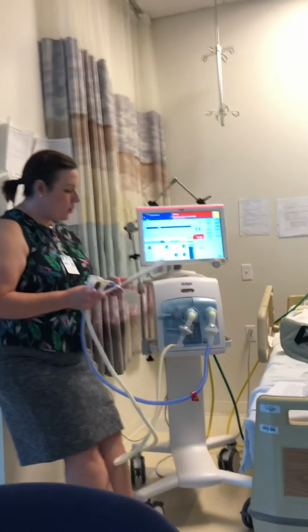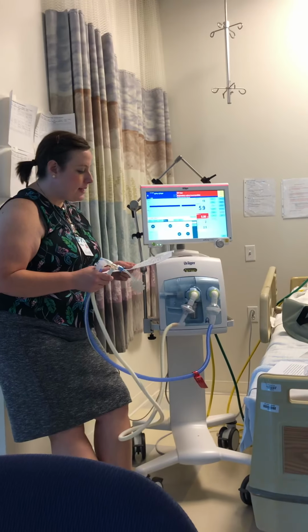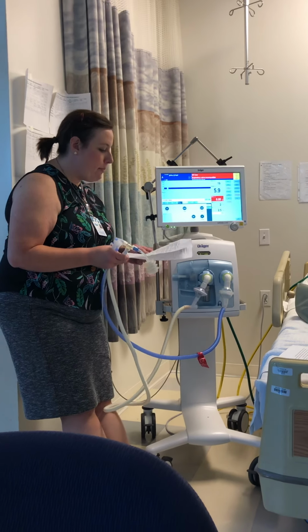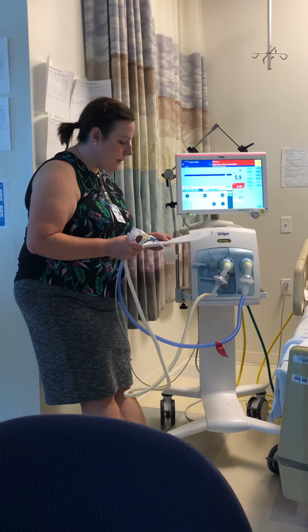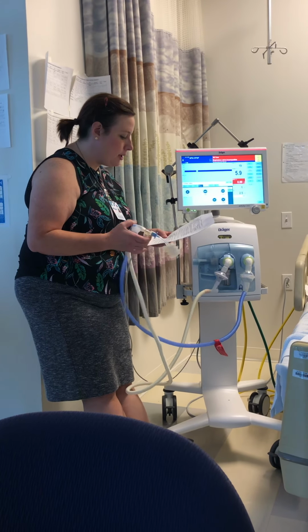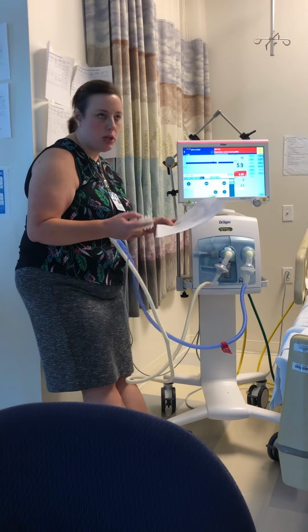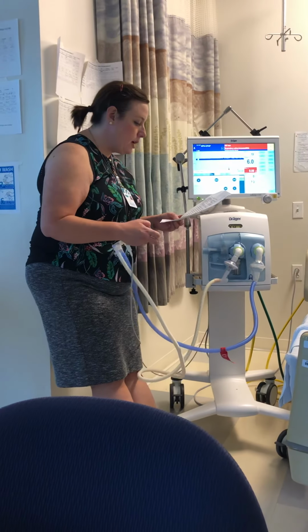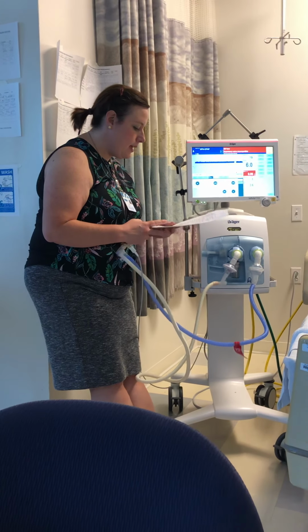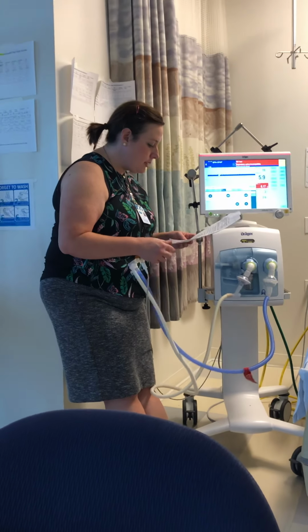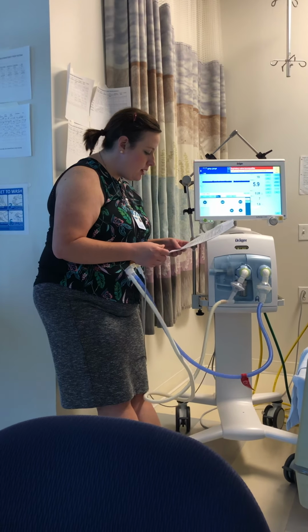Okay, so we've assessed that this is the appropriate level of CPAP and FiO2. We adjusted the alarms depending on the device, established the baseline monitoring with the saturation. We auscultated and determined that these were the appropriate settings for our patient.